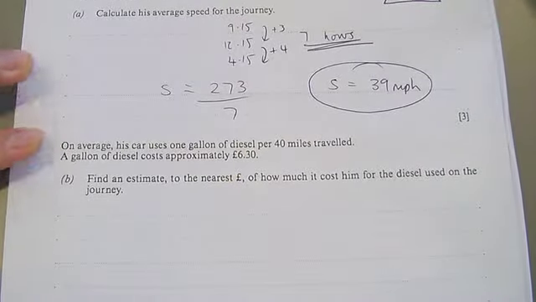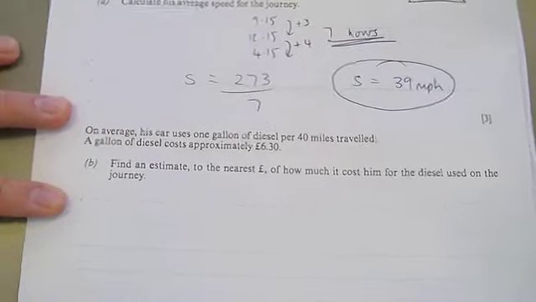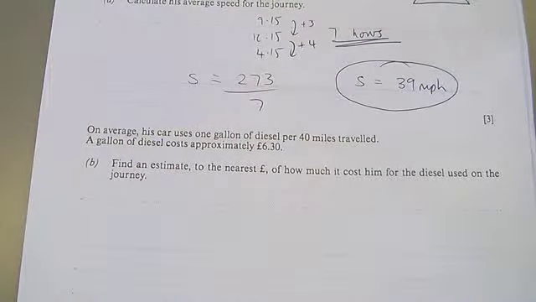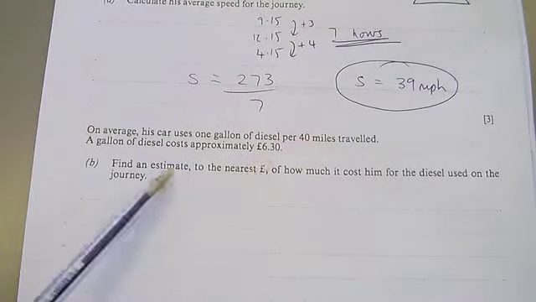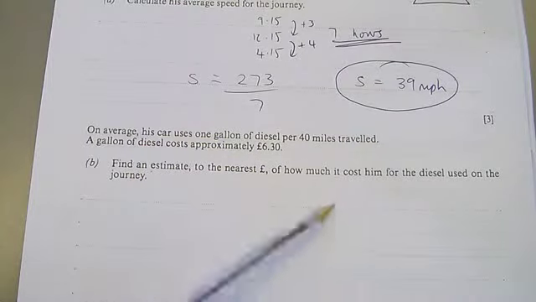On average, his car uses 1 gallon of diesel per 40 miles travelled. A gallon of diesel costs £6.30. Find an estimate for pounds of how much it costs for him for the diesel used on the journey.